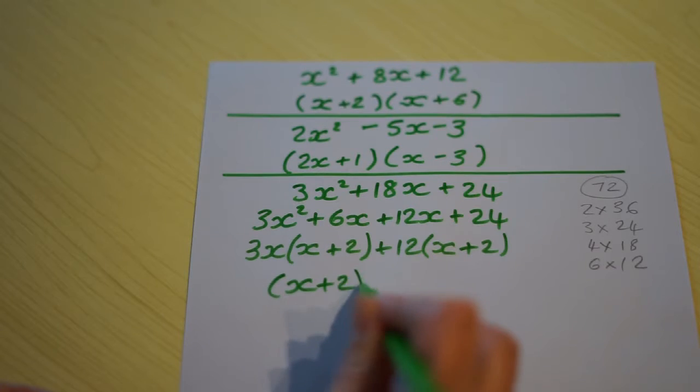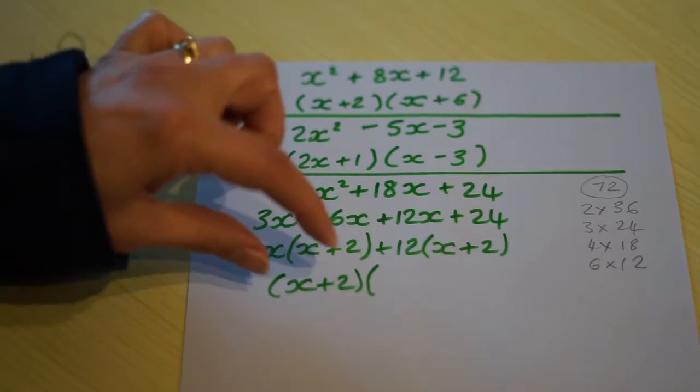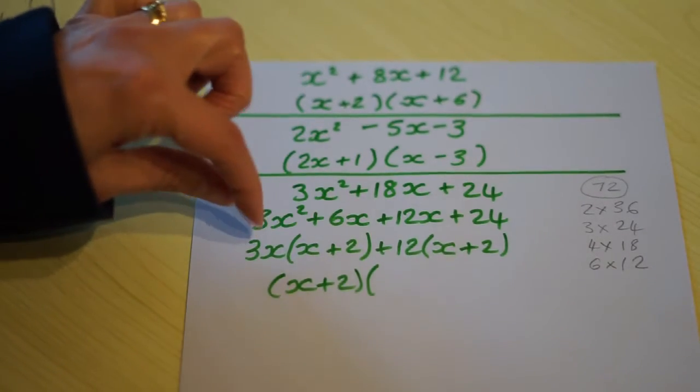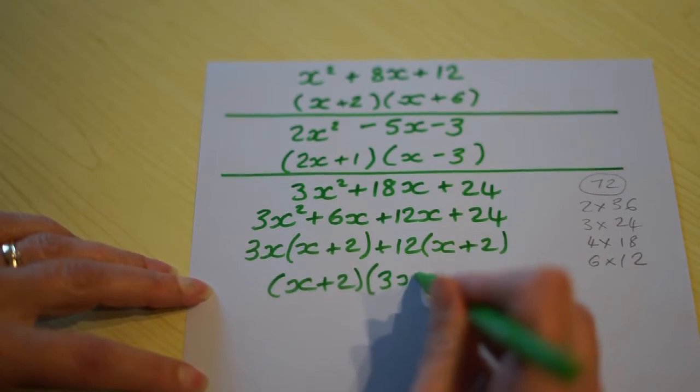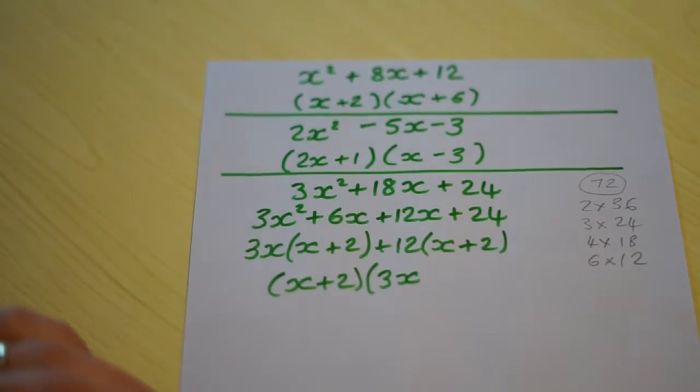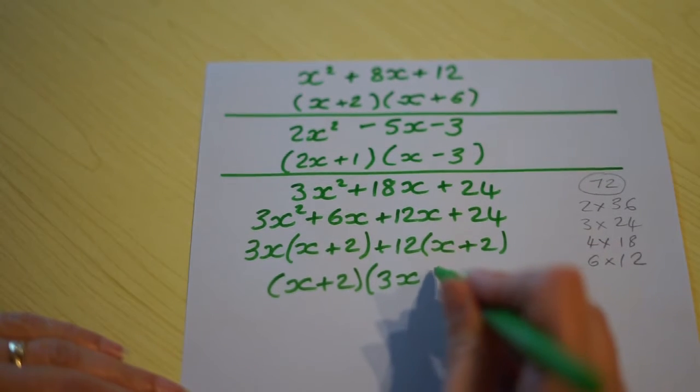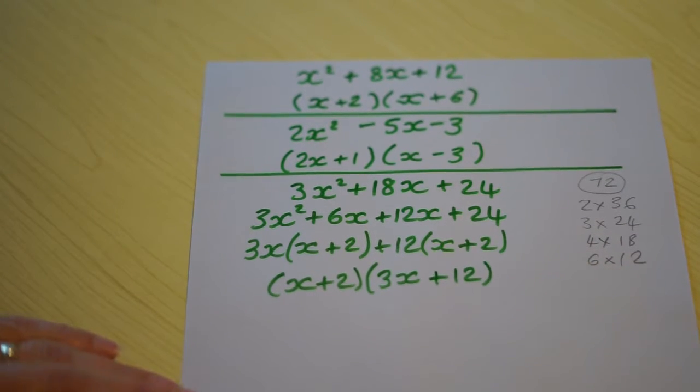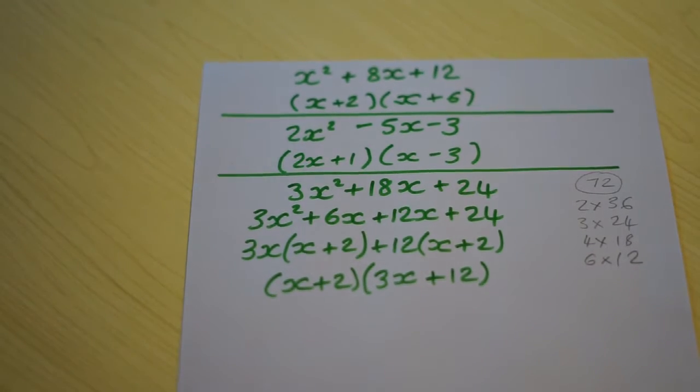We need to multiply that bracket by 3x to create the first term, and by 12 to create the second term. So this factorises our original quadratic.